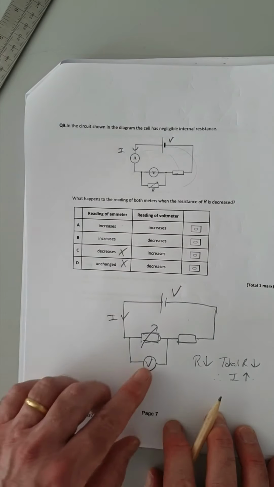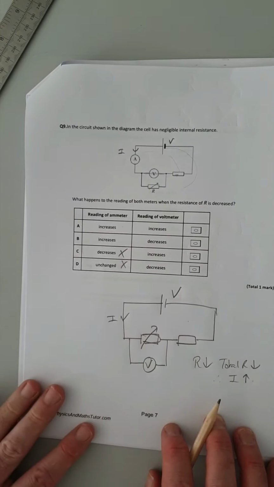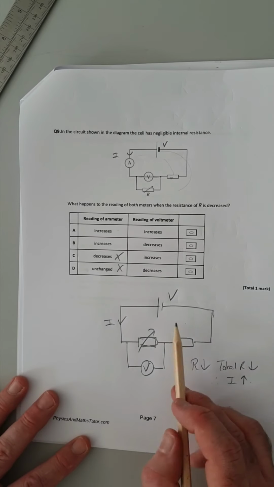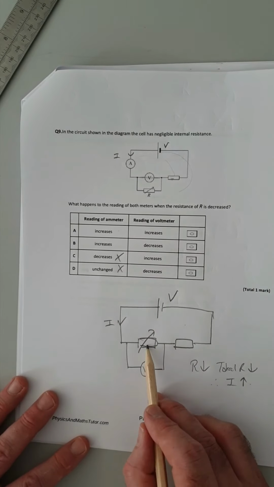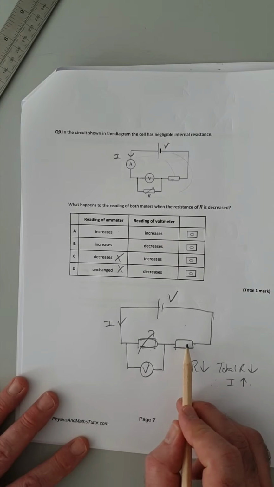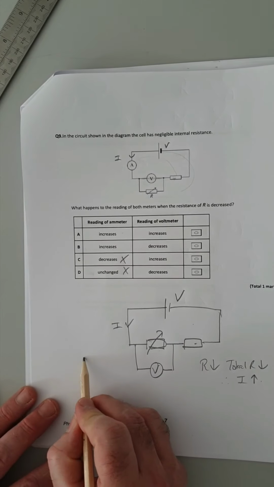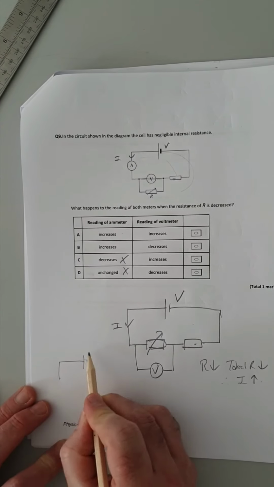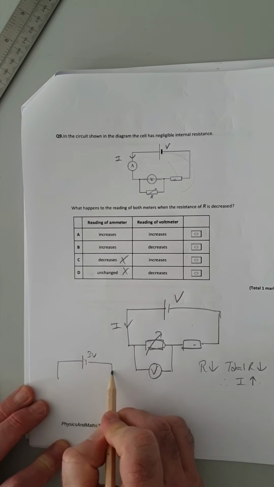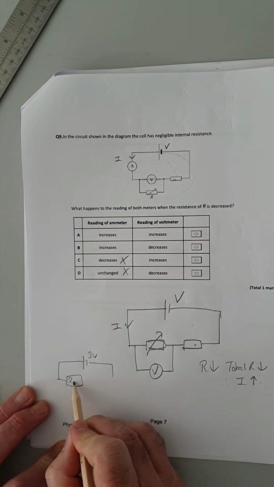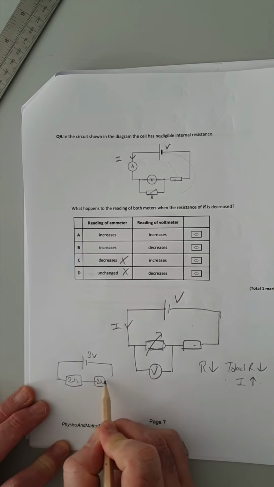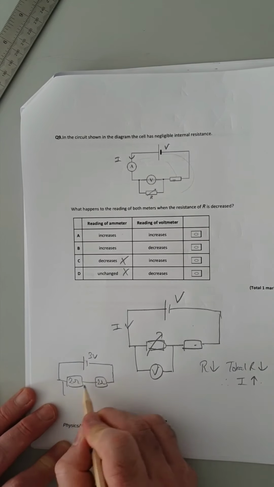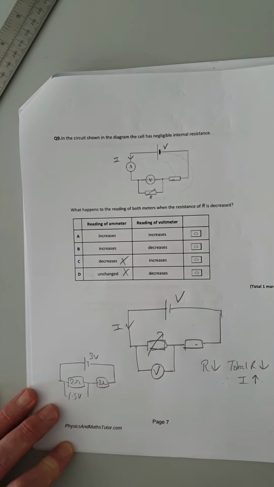So now I need to think about what happens to the voltage as this decreases. Well, remember that this is going to decrease in comparison with this one. So if you imagine I had something that was 3 volts and I had both of these at 2 ohm resistance, then each of these would get 1.5 volts.